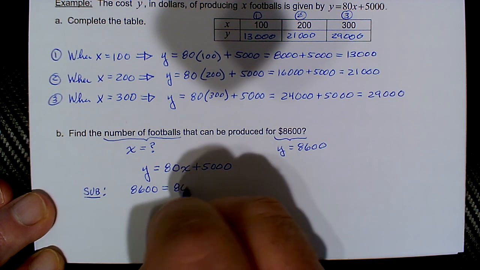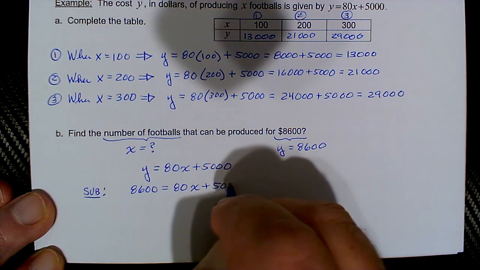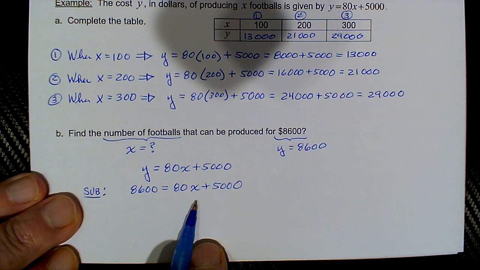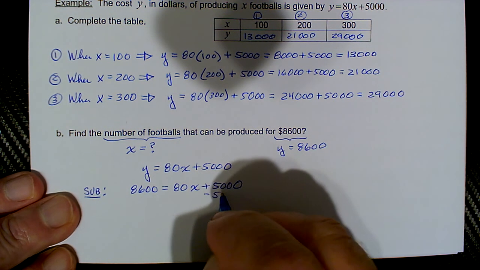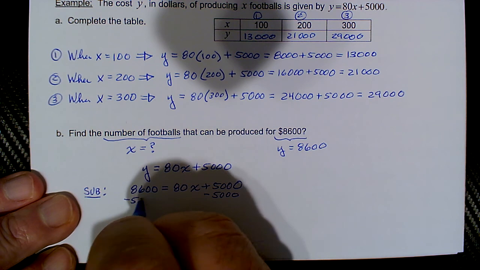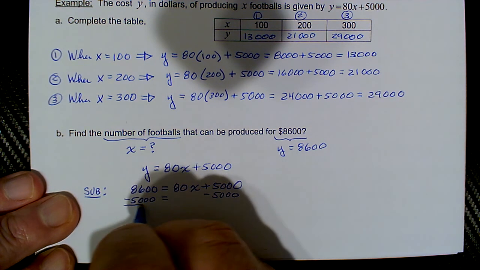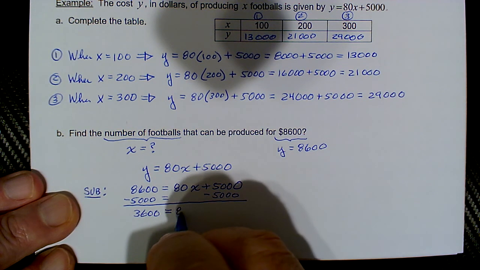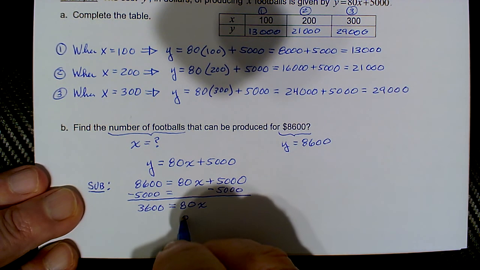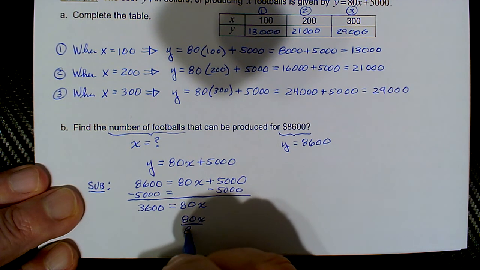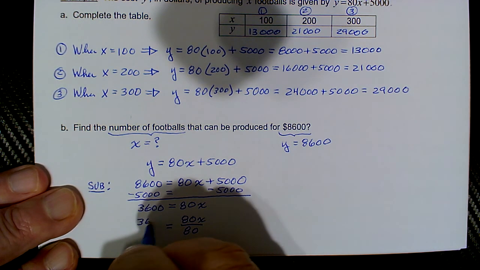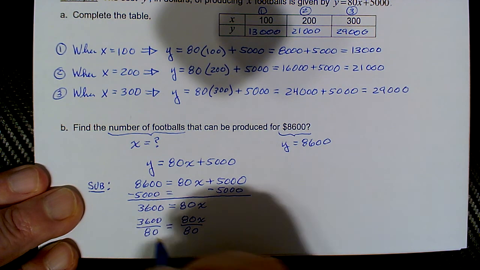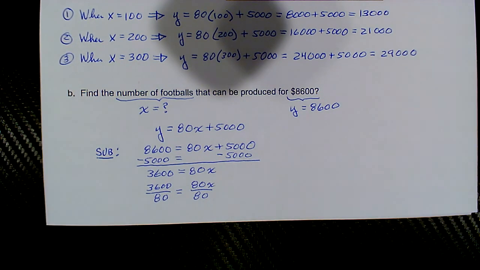So substitute, replacement, whatever you want to call it, 8,600 will equal 80x plus 5,000. And now we'll solve for x. And to solve for x, we first transpose the 5,000. So subtract 5,000 from both sides. And we get 3,600 equals 80x. And then to solve for x, we divide by 80. So the 3,600 gets divided by 80 as well. And just to make sure, 3,600 divided by 80 on the calculator is 45.